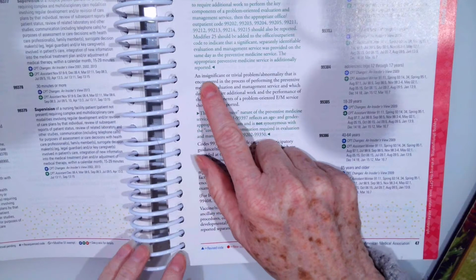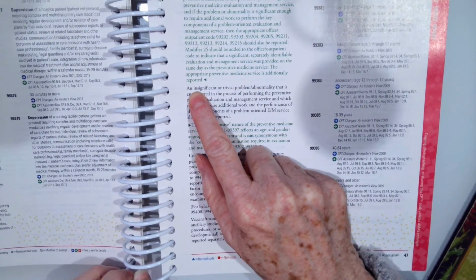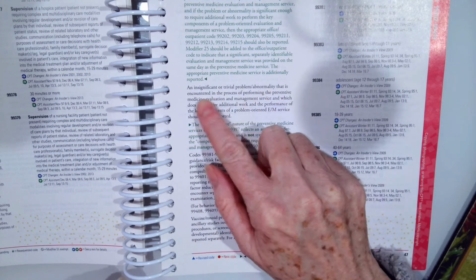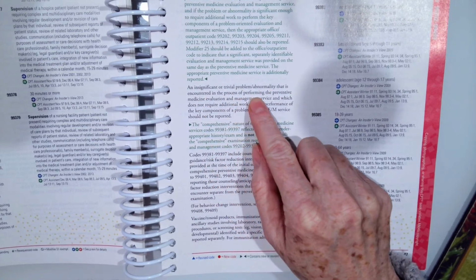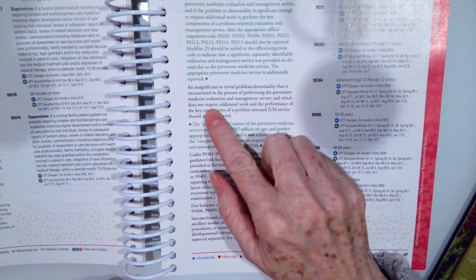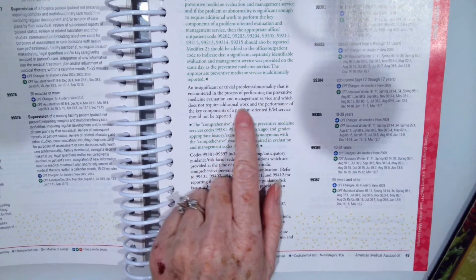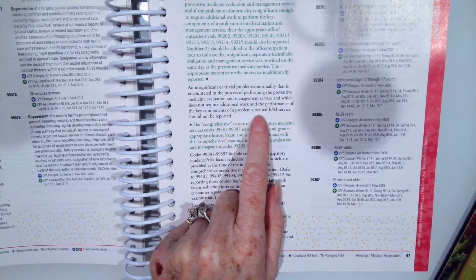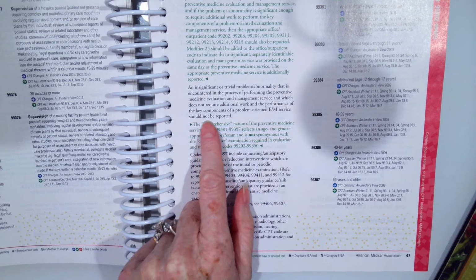One thing I want to point out here, it tells us if an insignificant or trivial problem or abnormality is encountered in the process of performing the preventative medicine E&M service and which does not require additional work and the performance of the key components of a problem-oriented E&M service, it should not be reported.